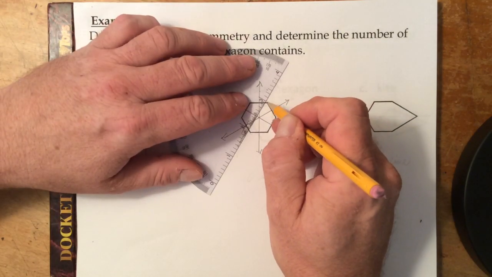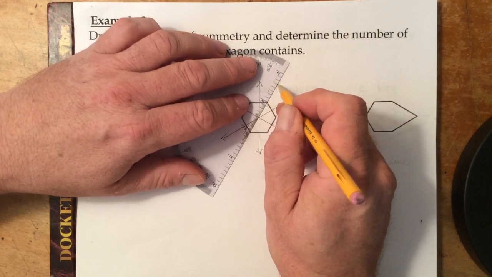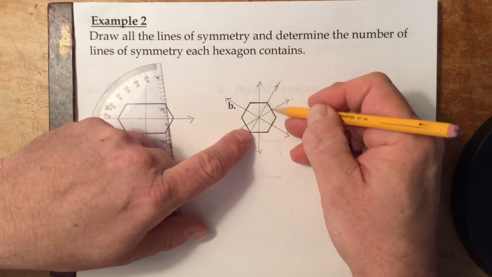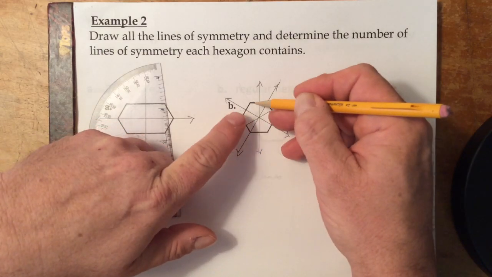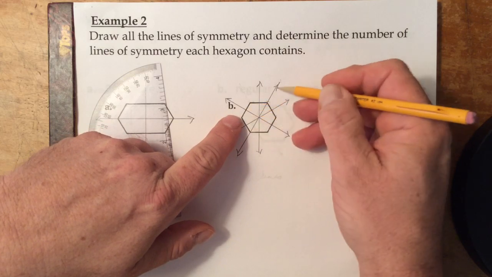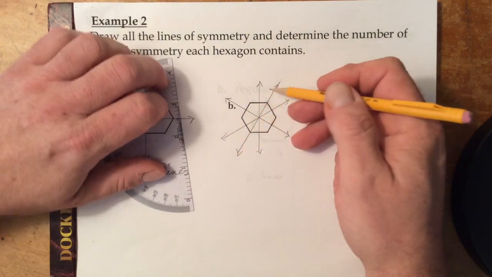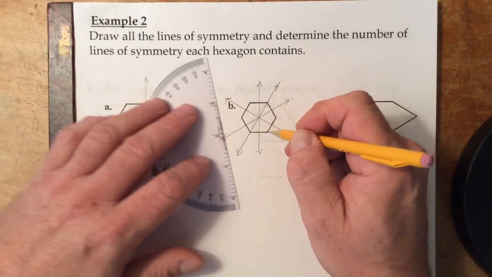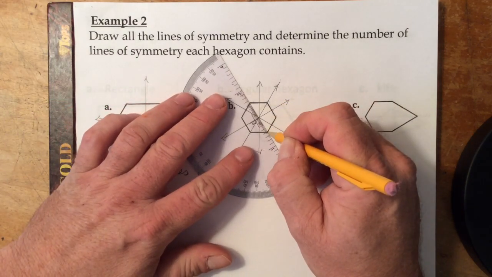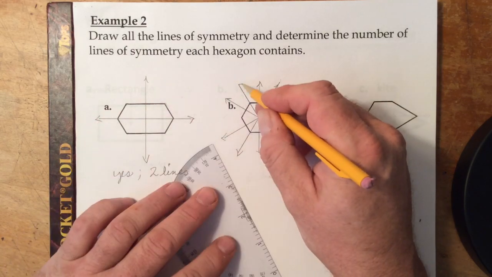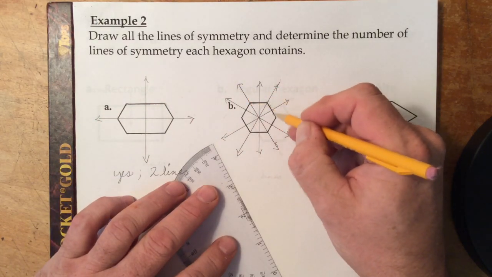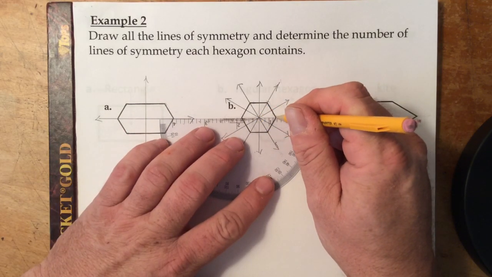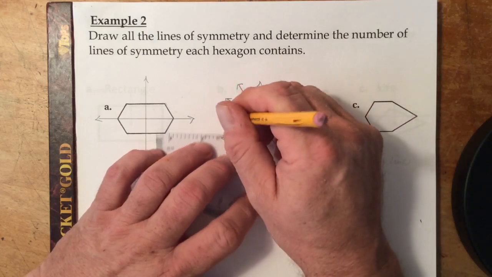If we were to fold right along the vertices of this figure, then this part over here would match or correspond to this part over here. So this is also a line of symmetry, line of symmetry number 4. And if we do something similar with all the other pairs of vertices, we've got another line of symmetry here, where this part flips over to this one. And finally, one more through these 2 vertices.